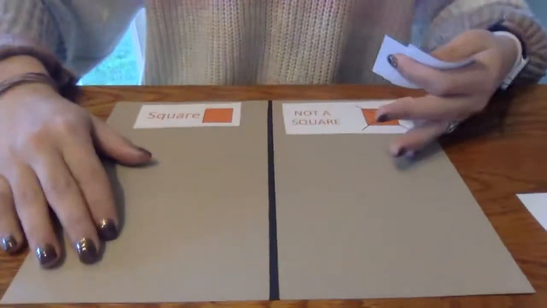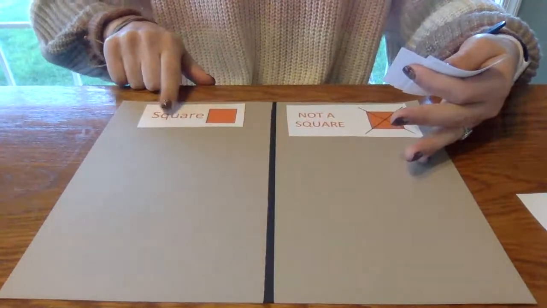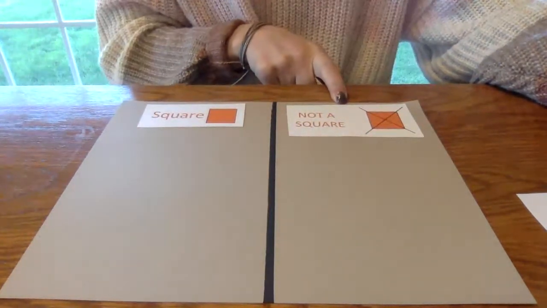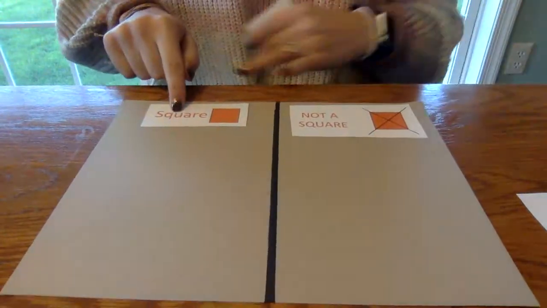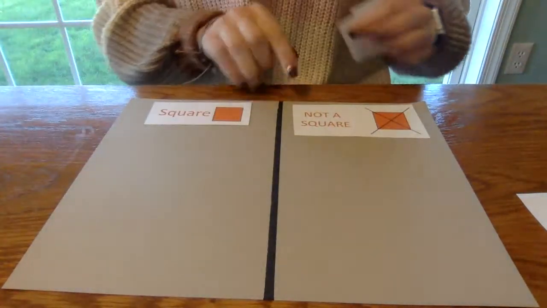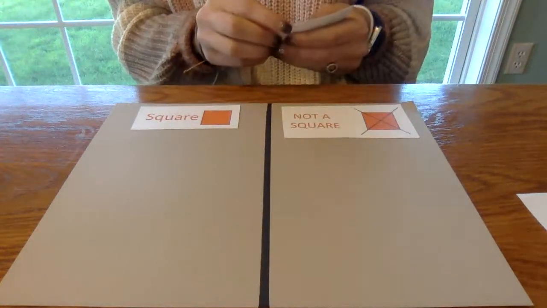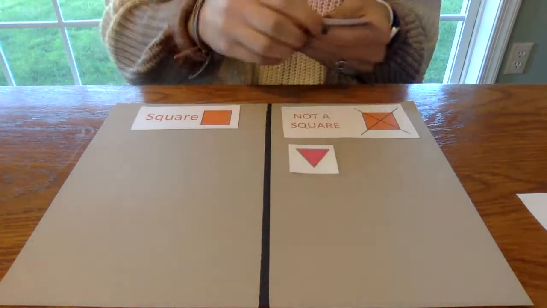Okay, so now you are going to go through each of your shapes and you're going to put them under the correct category. So for example, we have square and not a square. So if your picture is in the shape of a square, it's going to go under here in this section. If it's not a square, it's going to go here in this section, okay? So let's go ahead and sort through them.